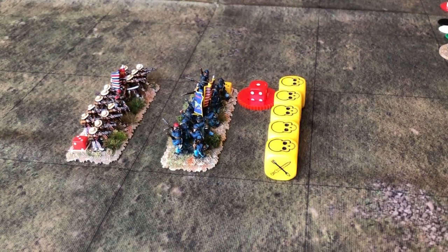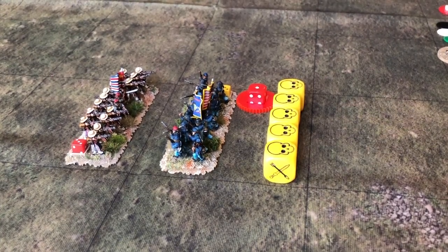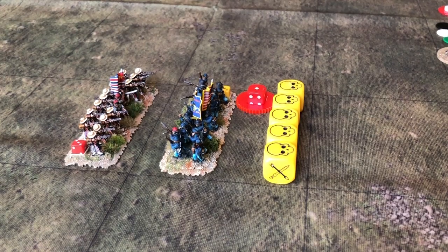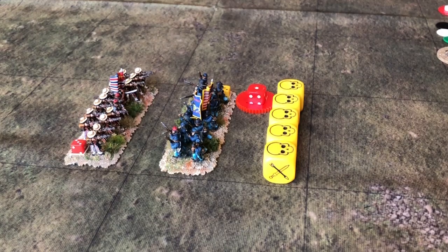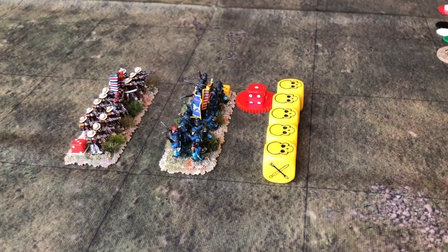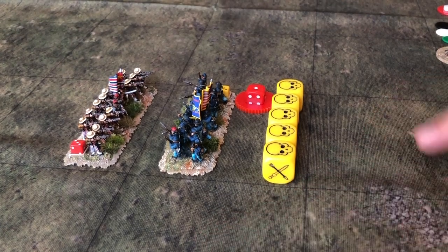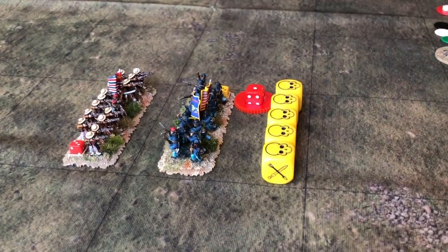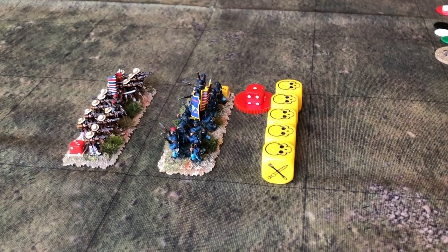The next thing that we need to do is determine whether there are any situational modifiers, and those take the effect of shifting up or shifting down dice from the main pool. In this example, the only situational modifiers we have are that there are no troops in this square and there are no troops in this square, which has an adverse effect on the troops that are firing.